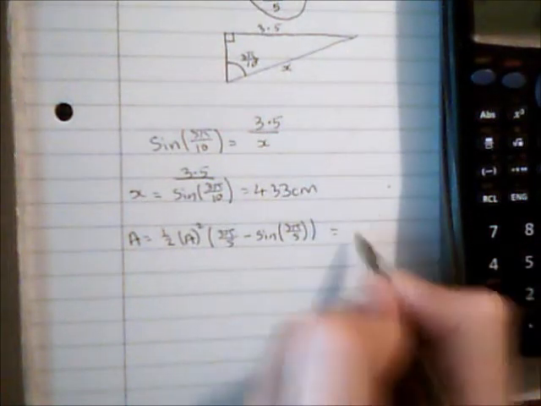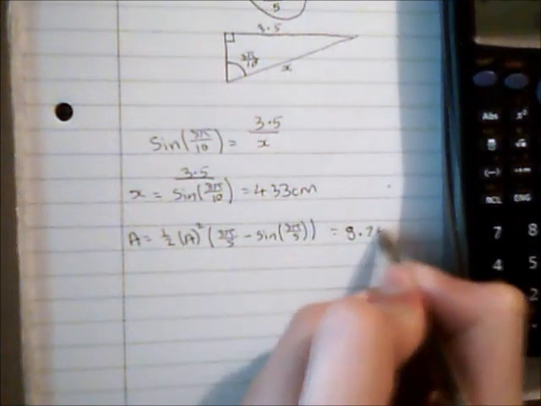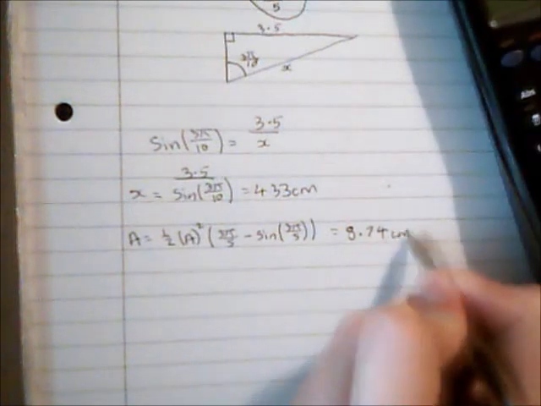And I get there an area of 8.74 centimetres squared to 3 significant figures.